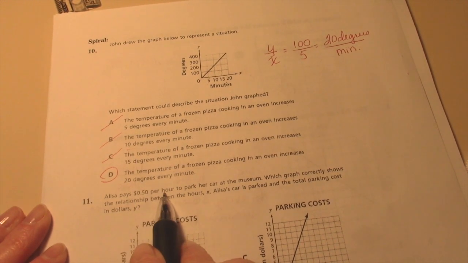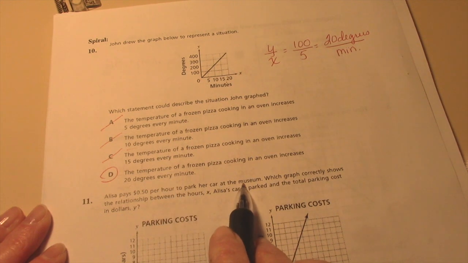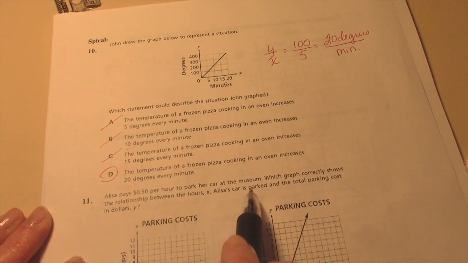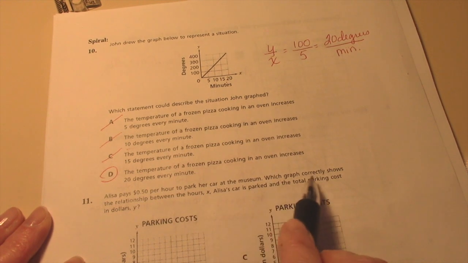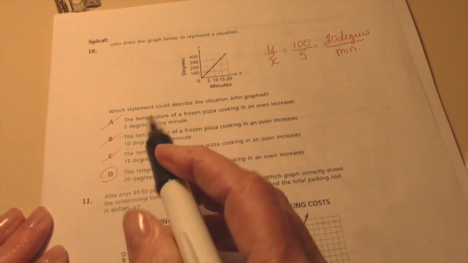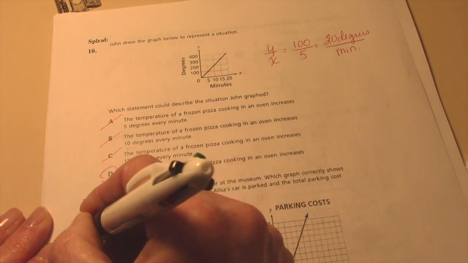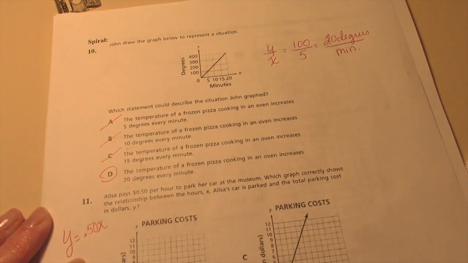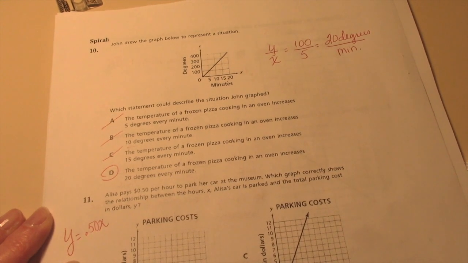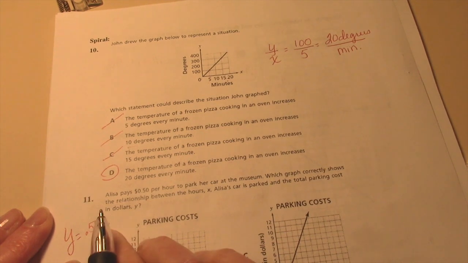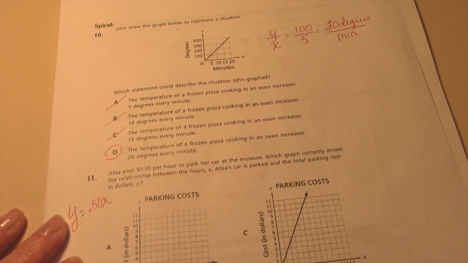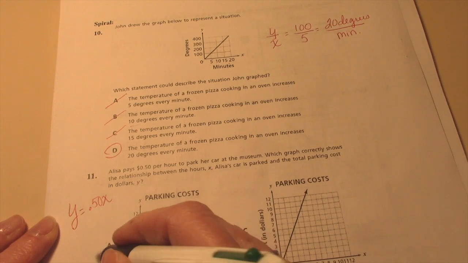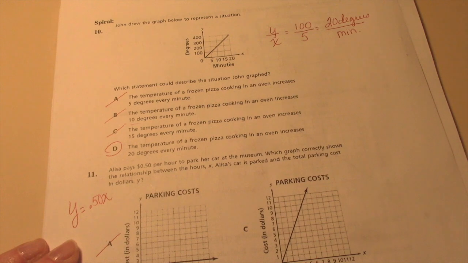Alyssa pays 50 cents per hour to park her car at the museum. Which graph correctly shows the relationship between hours, x, that Alyssa's car is parked and the total parking cost in y? So that's kind of easy. It's y equals 0.50 times x, meaning the number of hours. There's no initial fee. And as the hours increase, the price is going to go up, right? This price stayed at $2. Definitely not that.